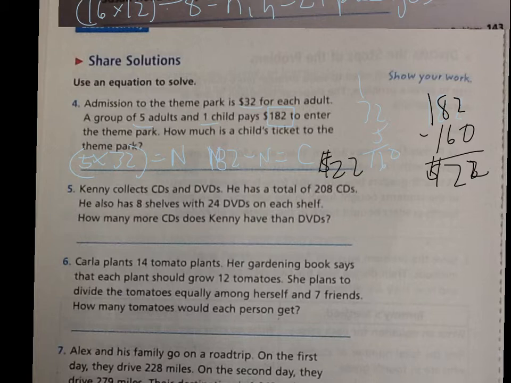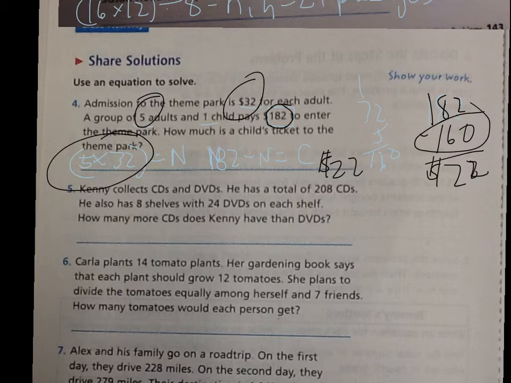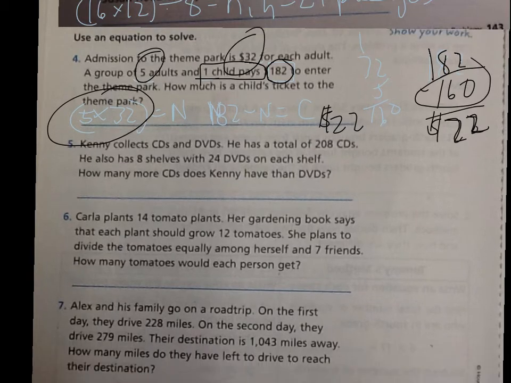And I'm going to explain it to you one more time. $32 for each adult. So we worked that out, 5 times 32. It gave us an answer of 160. But their total came to 182. So they obviously paid for the child to go. So how much was the child's ticket? Well, you take the 160, subtract it from the total, and whatever you have left over is what they paid for the child's ticket. All right, next one.